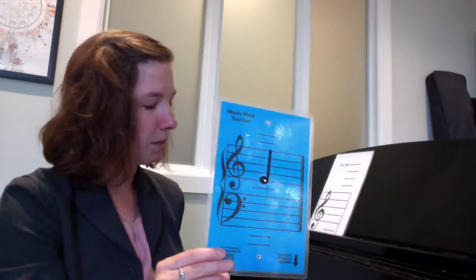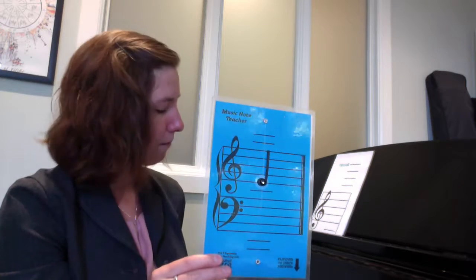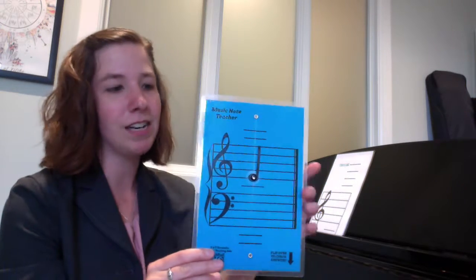If I want to go up one more note, then instead of D, I'm going to play E, right? And if I go up one more step, if I look on the piano, I know that F is going to be next.